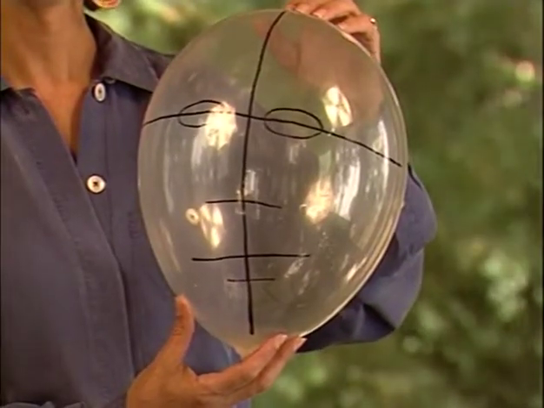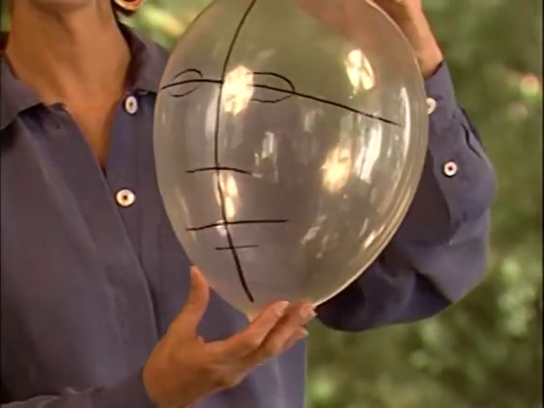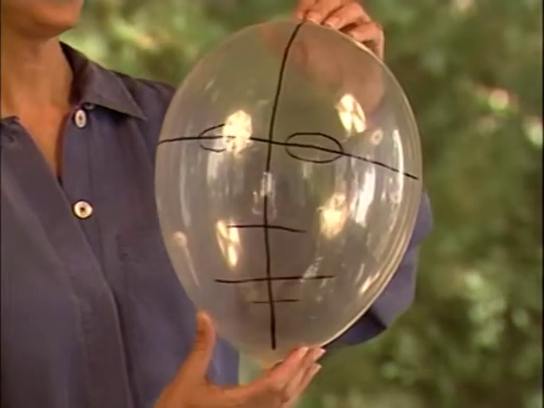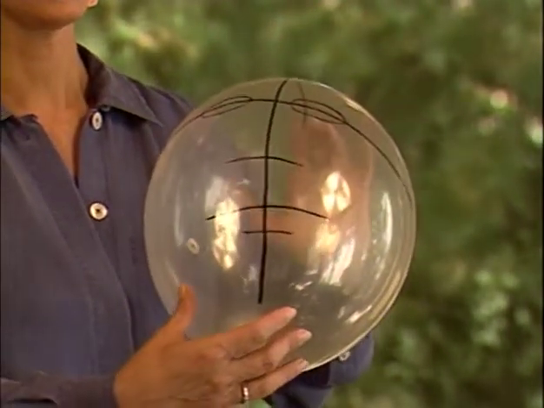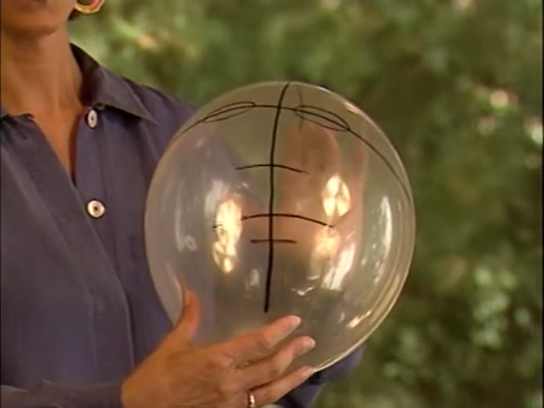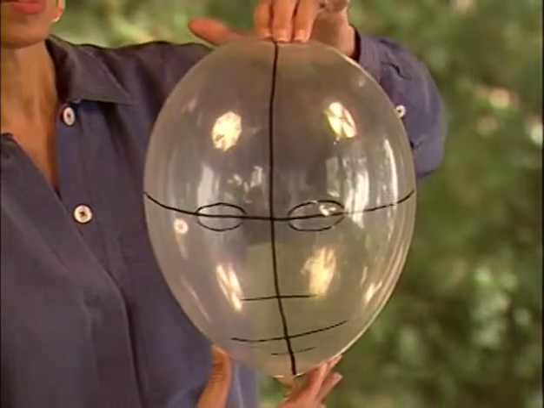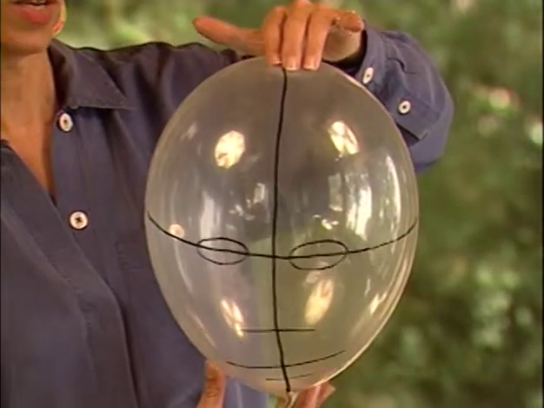Notice when I turn the balloon side to side, how that center line is changing. Now if I tip the balloon up, as if the person was tilting their head up, notice how the line curves. Or if the balloon tilts down, like a person looking down, look how the line where the eyes are drawn changes in relationship to the other lines.